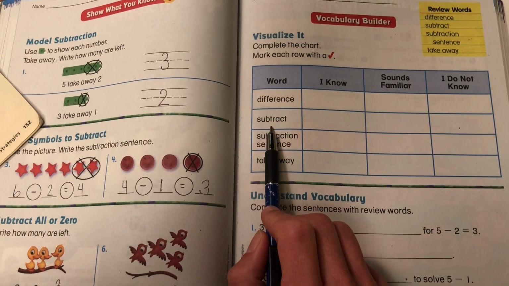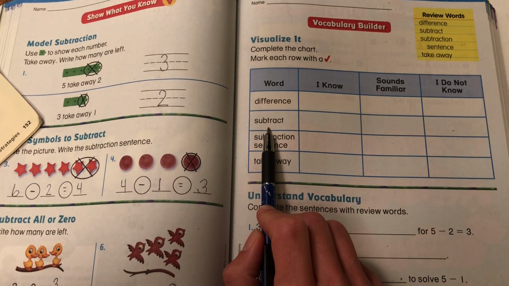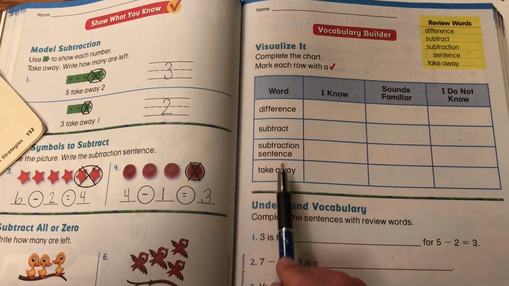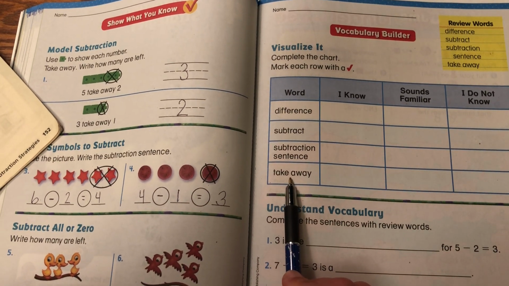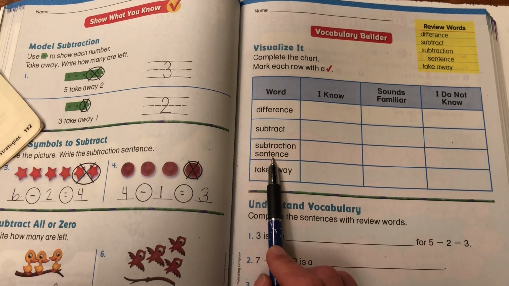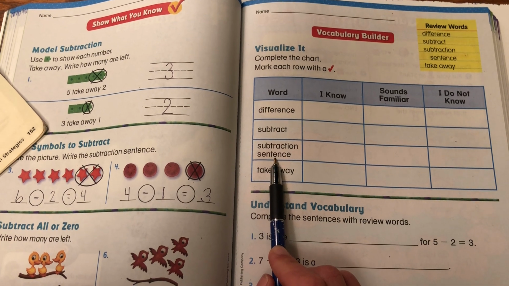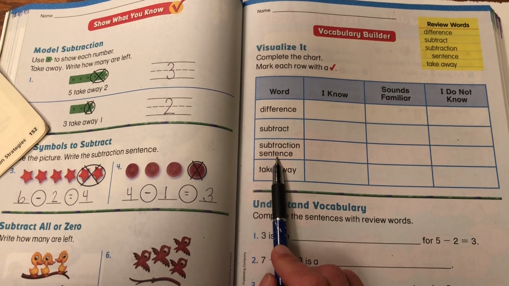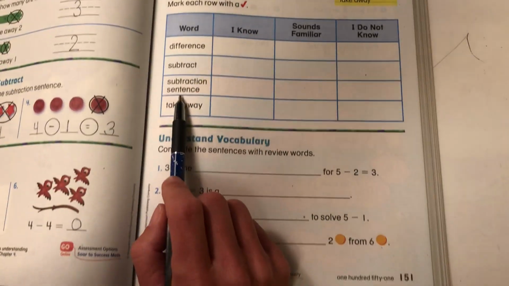Let's move on. Subtract. When you subtract, you take away part of a group from a whole group. So subtract and take away mean the same thing. Let's look at subtraction sentence. A subtraction sentence is a number sentence in which one number is subtracted from another. All right, let's move on.